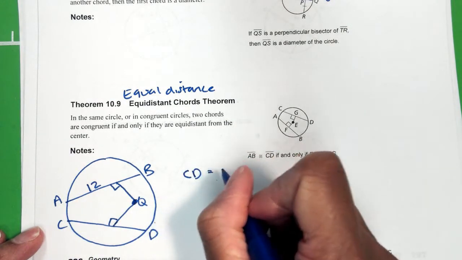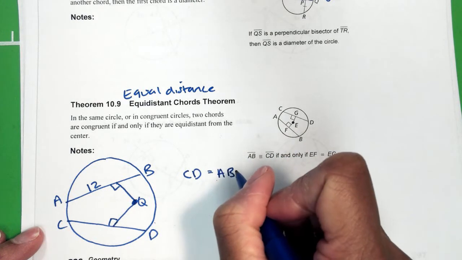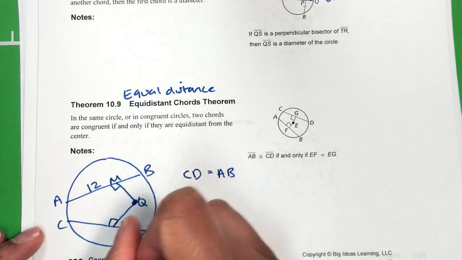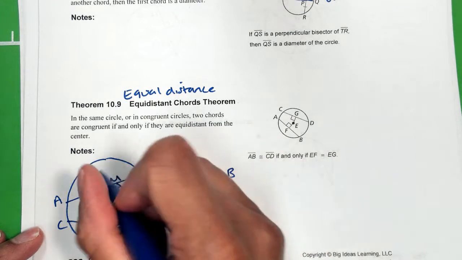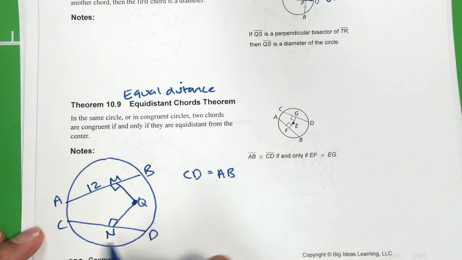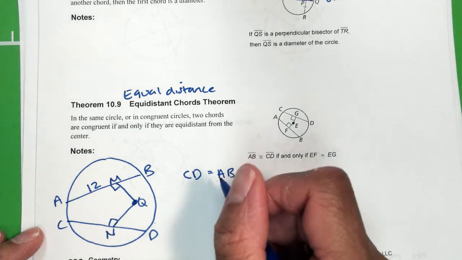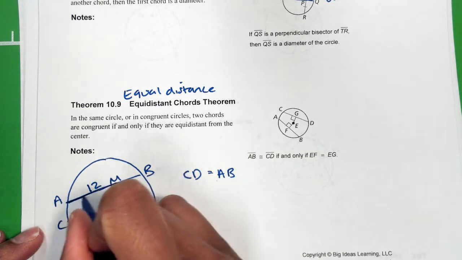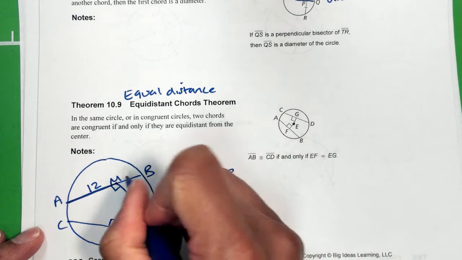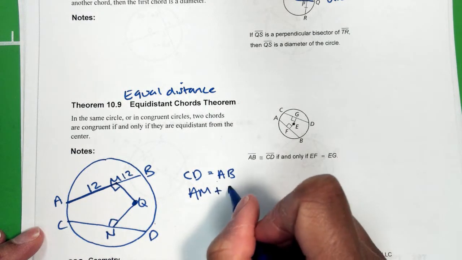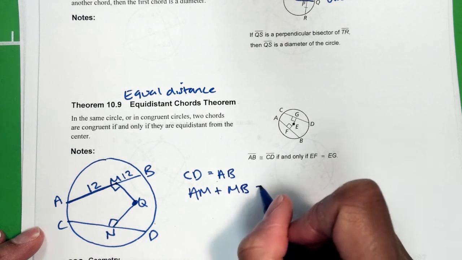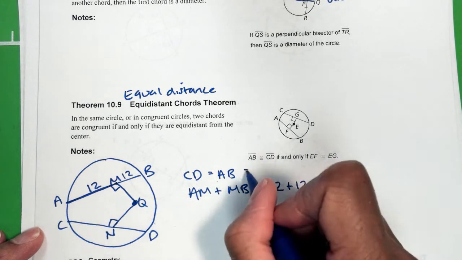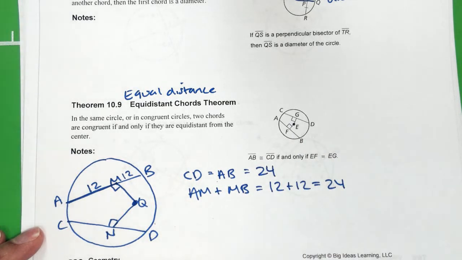Well, CD is congruent to AB. So if CD is congruent to that, and AB, or part of AM, this part is 12, that means MB is also 12, so I have 12 plus 12, which gives me 24. So CD and AB are both 24.